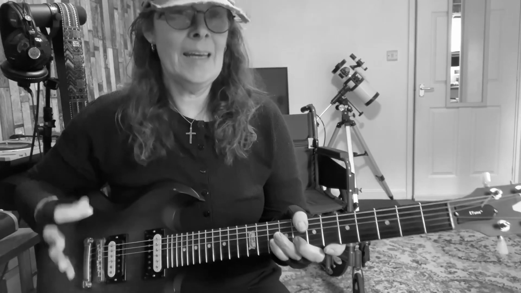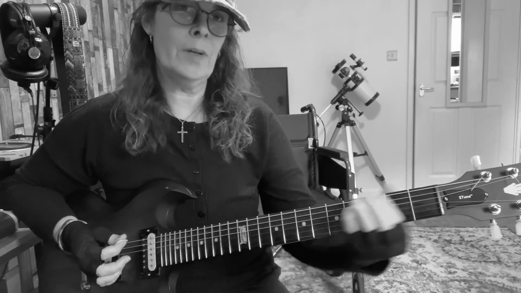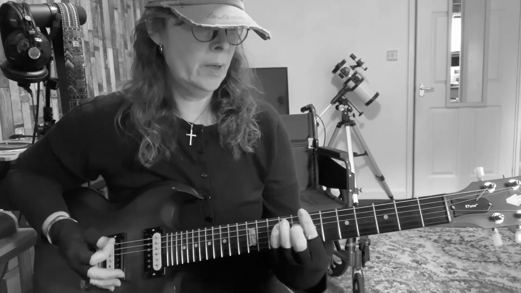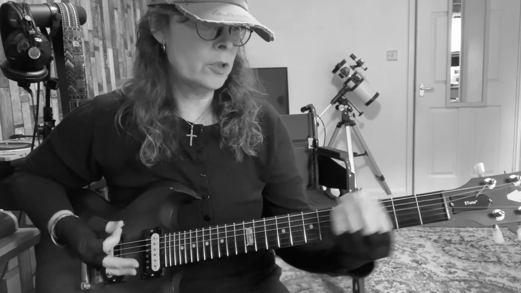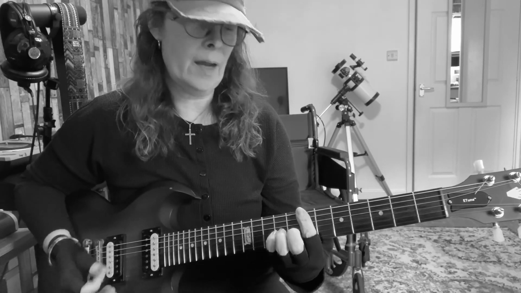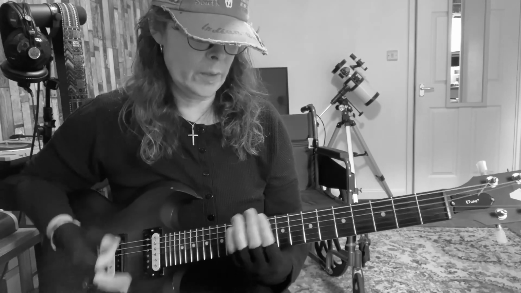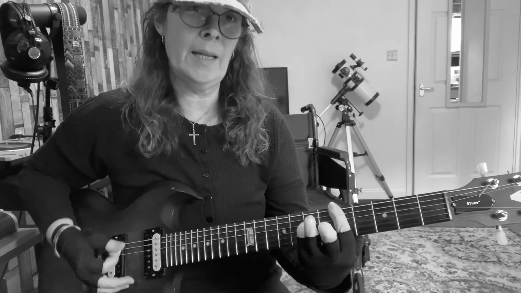So when we're using the E shape of the CAGED system, we're looking at the E string here and the notes along this E string. And whatever note we come to, if we play the E shape, we're playing that chord. So here on the 7th fret of the E string, we play that E shape, we're playing a B chord. We come to the 10th fret, we're playing a D chord. We come to the 5th fret, we're playing an A chord.